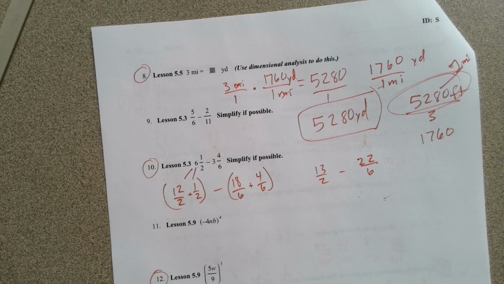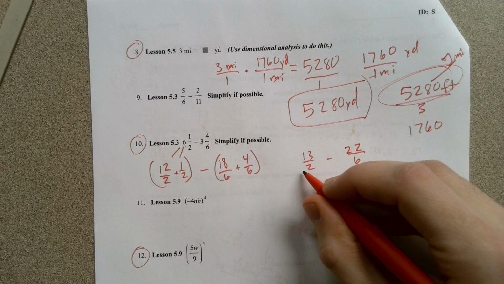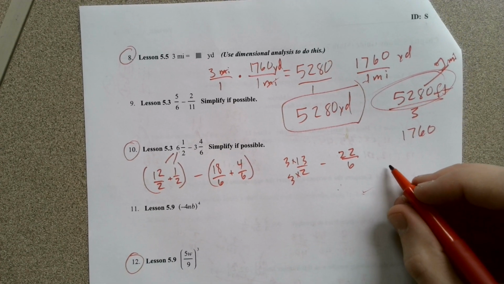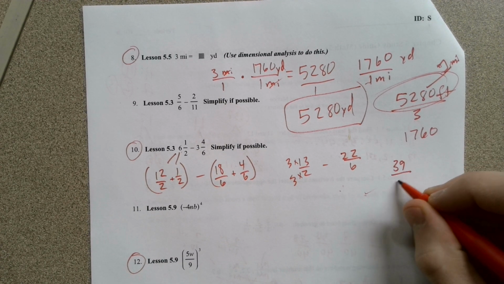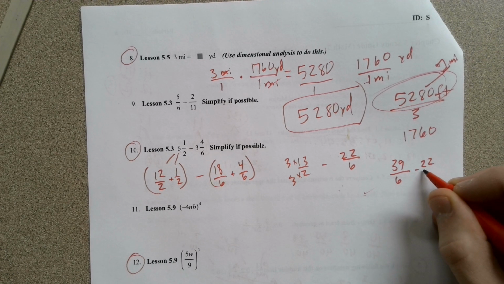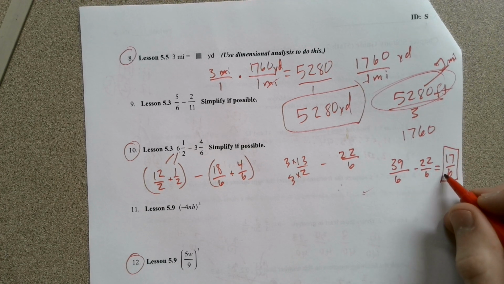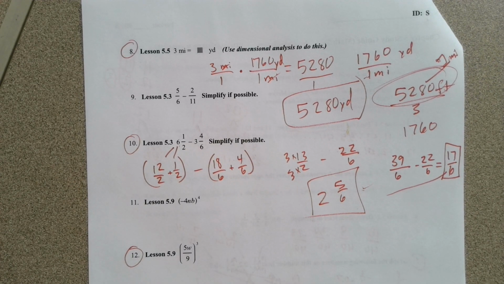Next step here, when we are subtracting and adding, we got to find the common denominator. So I'm going to do that by just multiplying this by 3 to make the common denominator 6. Multiply both these by 3, and we will get something like 39 over 6 minus 22 over 6 equals 17 over 6. And we can turn that back into a mixed number. I know I'd have 2 full fractions and then 5/6 left over. And on those tests, you'll be asked to put that in the simplest form. That might mean there's going to be some mixed numbers there.